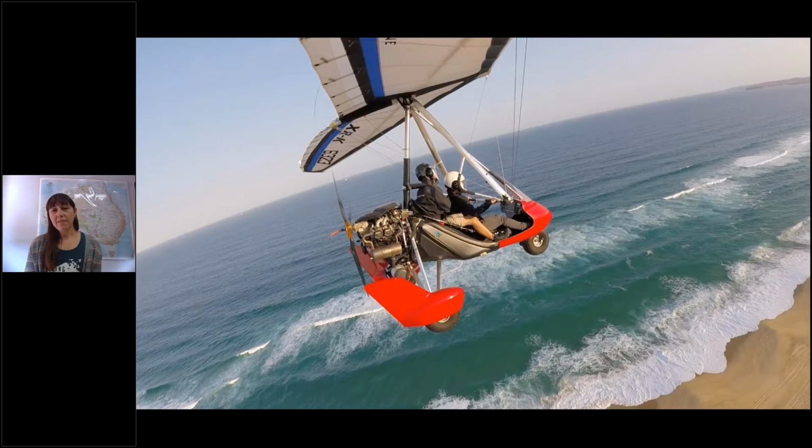So at the start of 2018, I left my job at the University of WA and I moved to Newcastle, and Airborne Flight Training agreed to sponsor me and let me fly their aircraft for free. And I was able to build up my experience as a pilot flying their aircraft. And this is an image of me flying along the beach near Lake Macquarie, where Airborne Flight Training is based, and flying around the Hunter Valley as well. It's just beautiful.